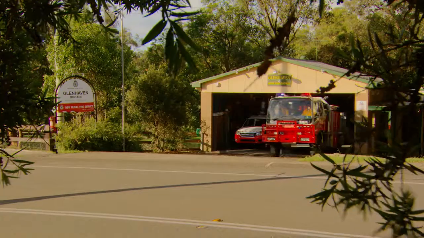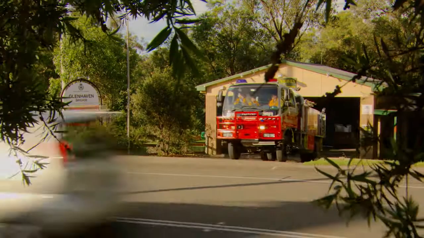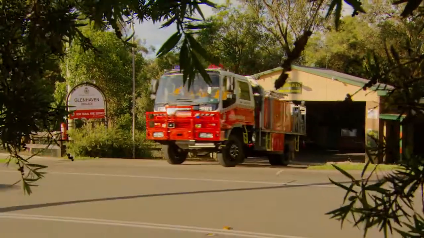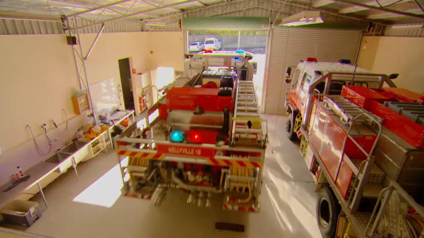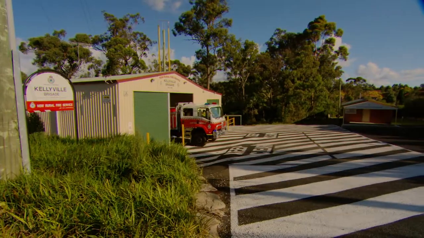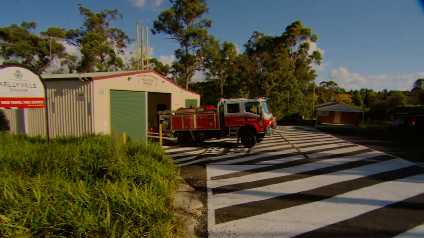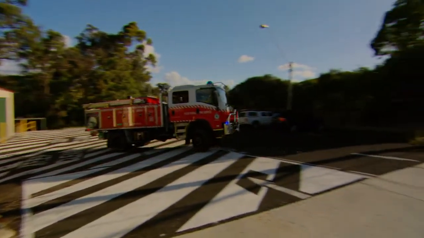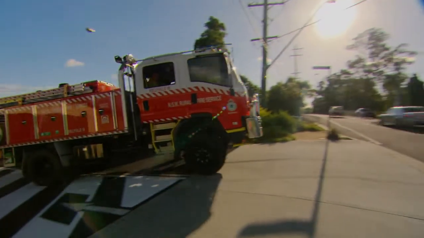What you're about to see is not in real time, but does demonstrate how a command and control system works and why it's best practice to use such a system. There are standard operating procedures for everyone involved in fireground operations. This begins with the dispatching of brigades.